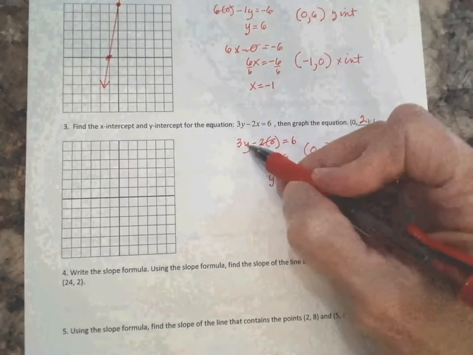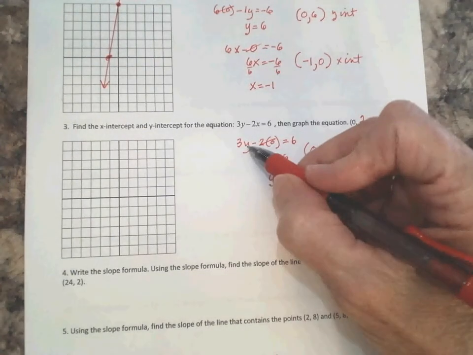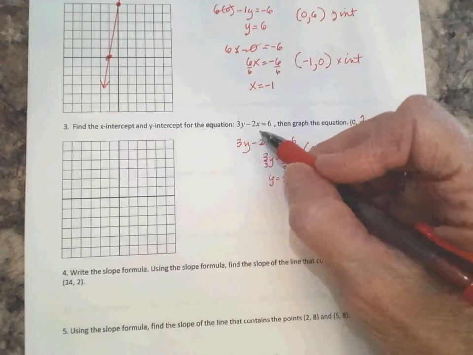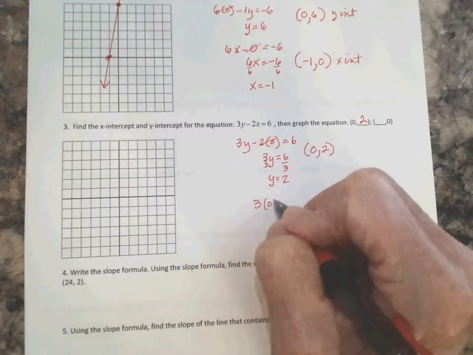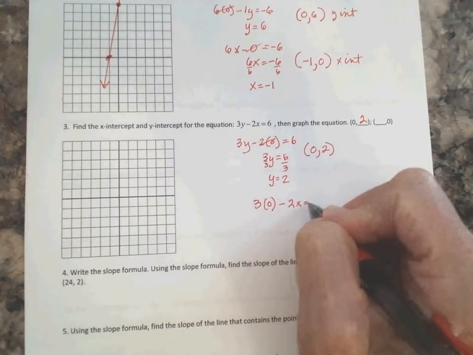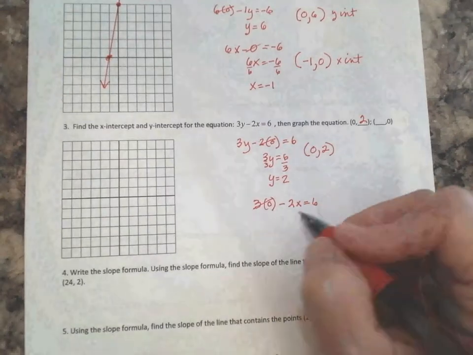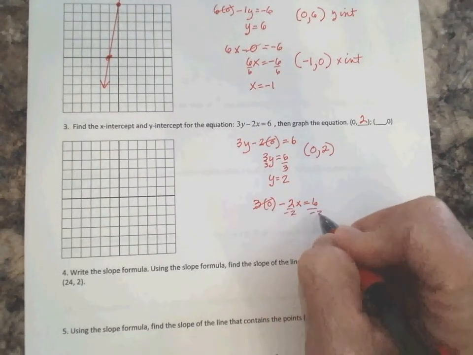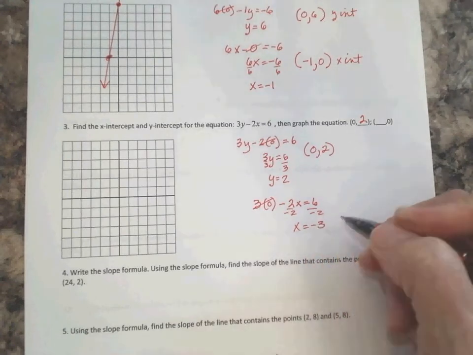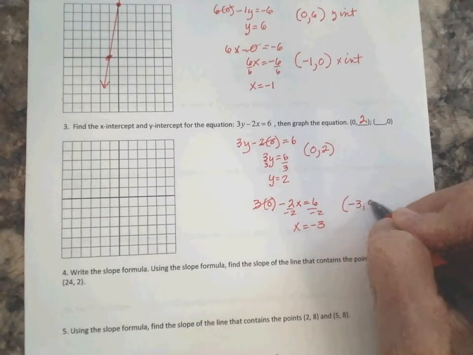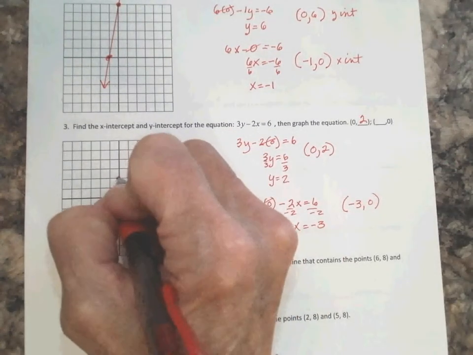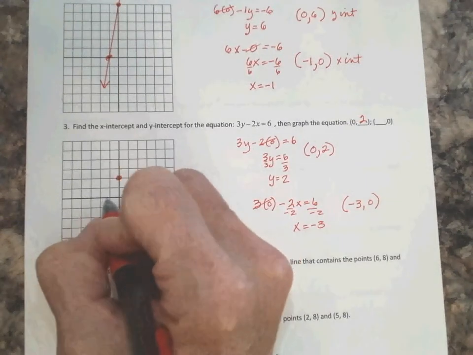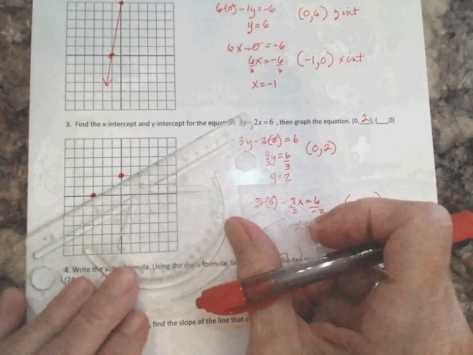And over here, I'm going to plug in the 0 in the y spot. So you have to be careful on this one and make sure you plug it in the right place. So now I'm going to have 3 times 0 minus 2x equals 6. So this is gone. Divide both sides by -2, and x equals -3. So now I have -3, 0. When I plot that on the graph, 0, 2 is going to go up here. -3, 0 will go right here. I'm going to get my straight edge and then draw the line.